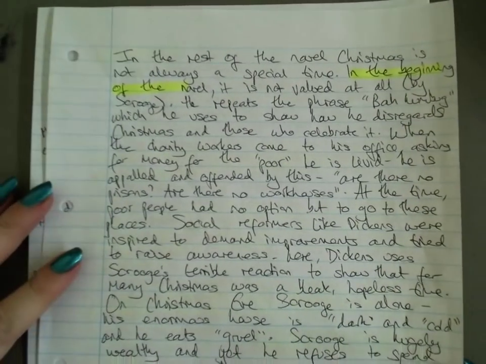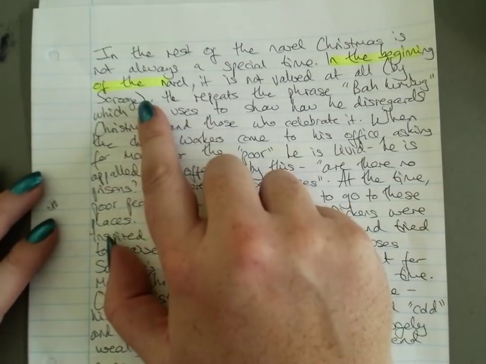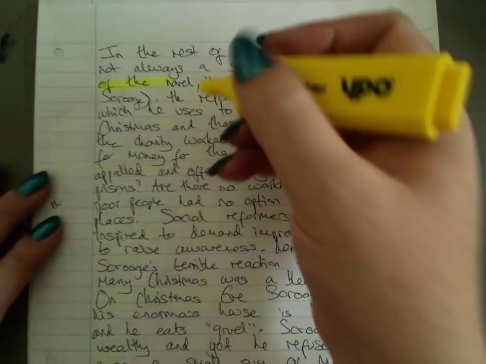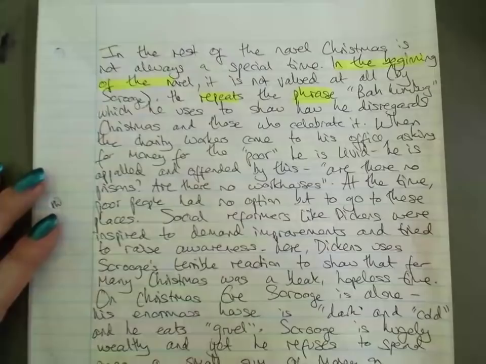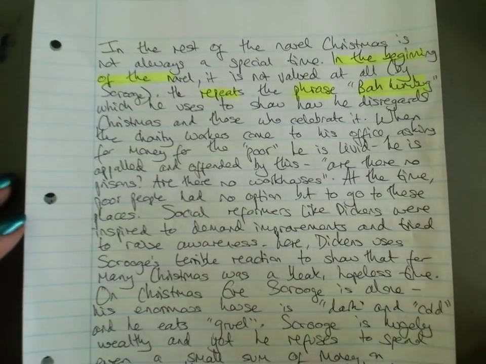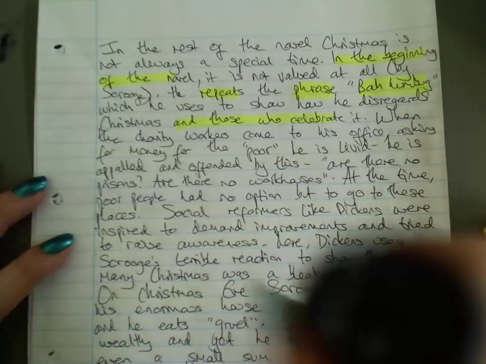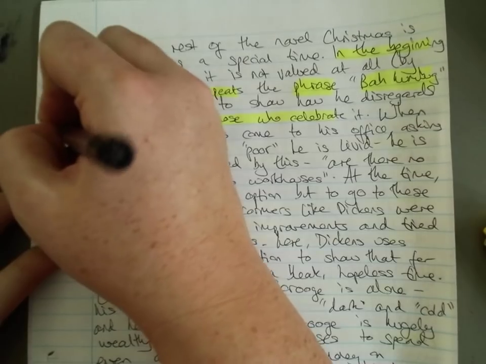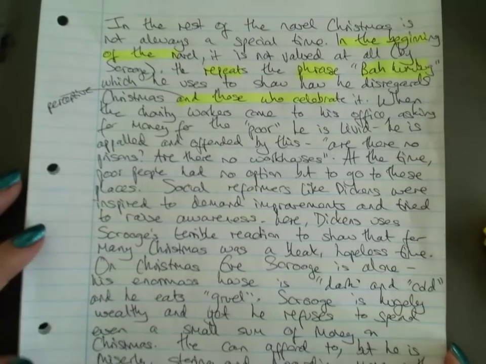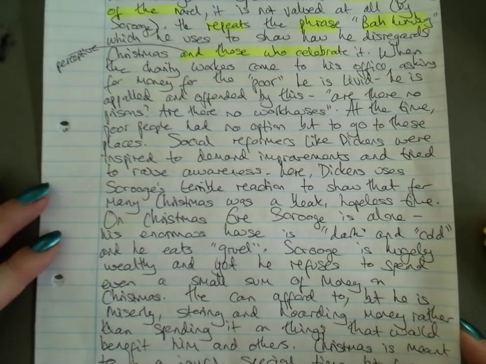It is not valued at all by Scrooge. Now, I have put that in because clearly Bob and Fred do love Christmas. He repeats the phrase, which is repetition in language, "bah, humbug", for example, which he uses to show how he disregards Christmas and those who celebrate it. So just having that in there is, again, a bit more perceptive. It's showing it's not just an attitude towards Christmas. It's also about anyone who enjoys it. He is unimpressed with that. He dislikes that.